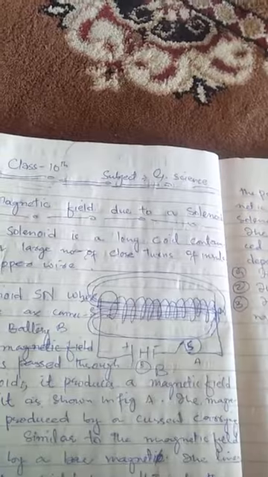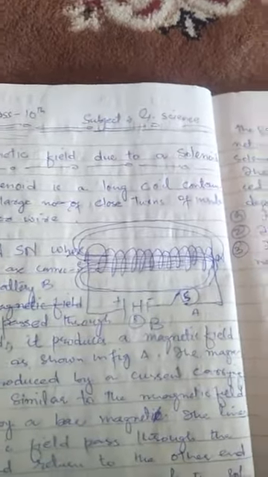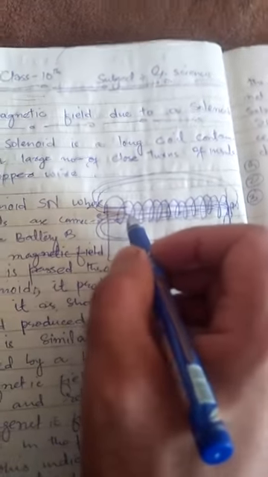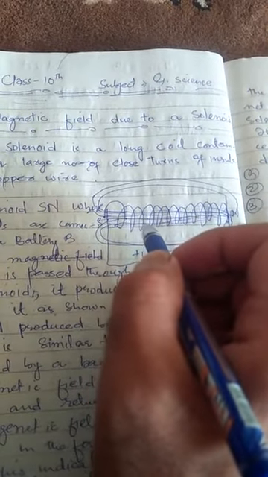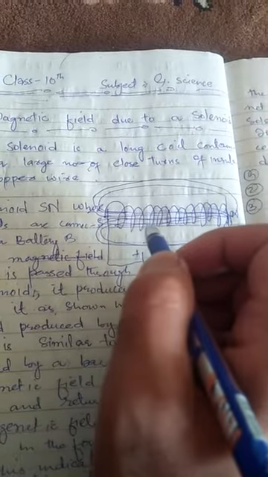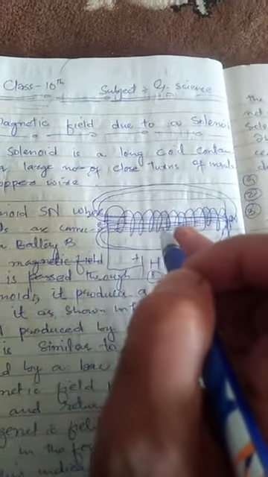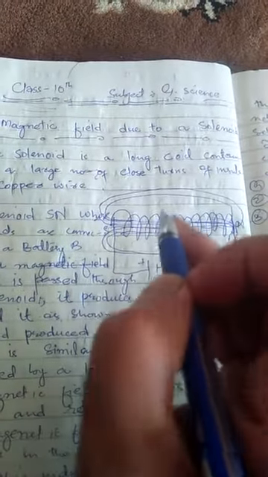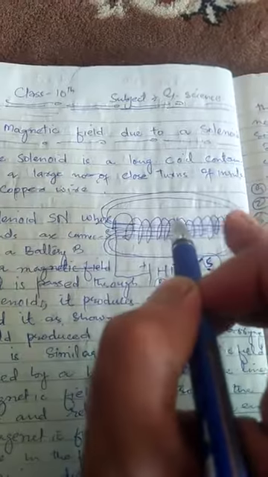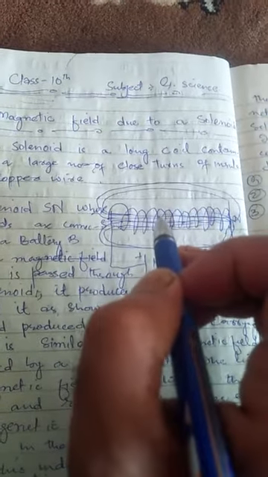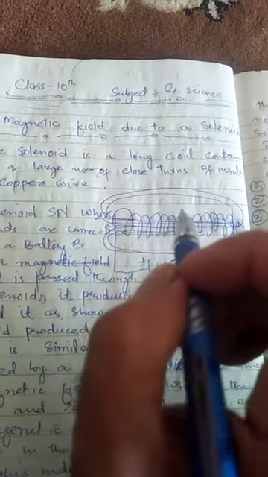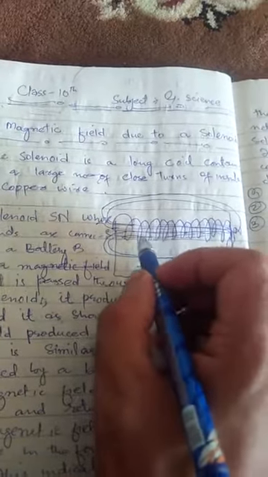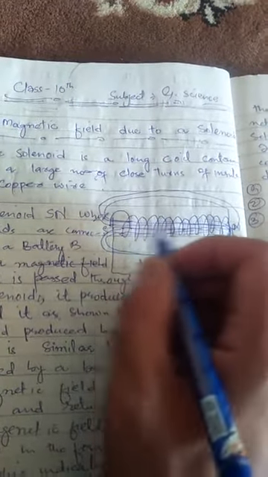The magnetic field inside a current carrying solenoid is uniform. The magnetic field lines inside the current carrying solenoid are in the form of straight parallel lines. This indicates that the strength of the magnetic field is the same at all points inside the solenoid. In other words, the magnetic field is uniform inside the current carrying solenoid, represented by drawing parallel straight field lines.